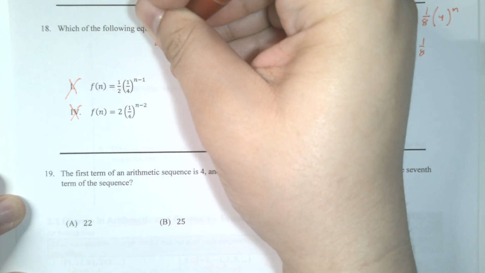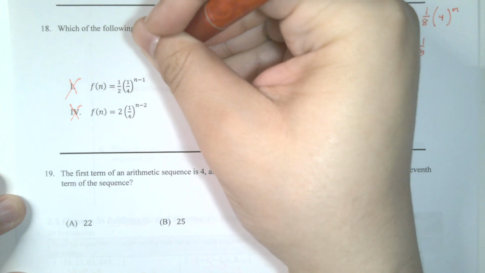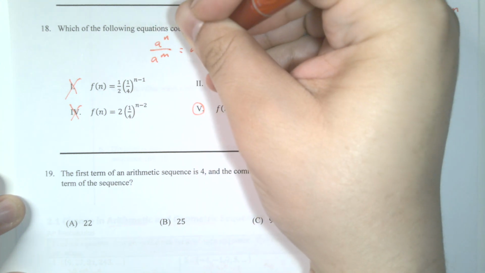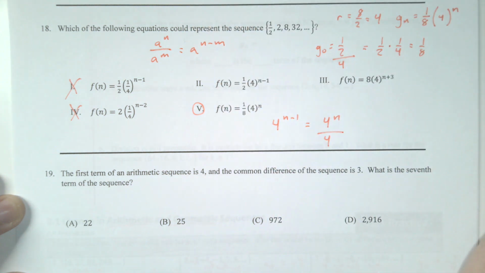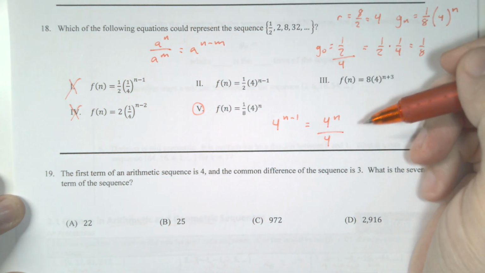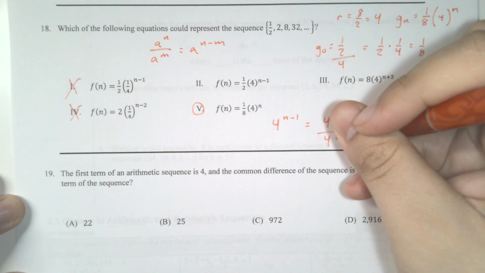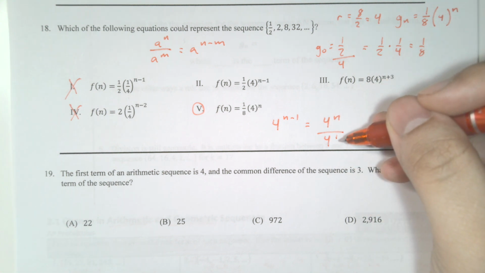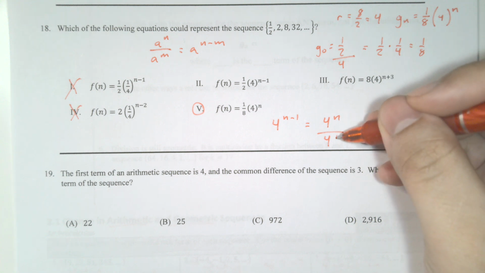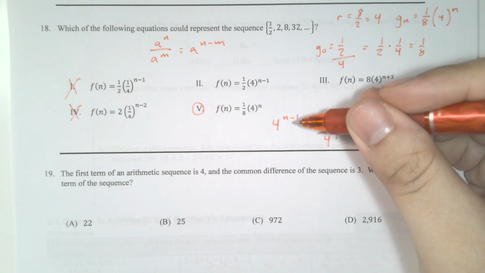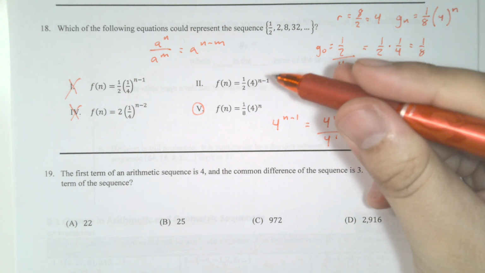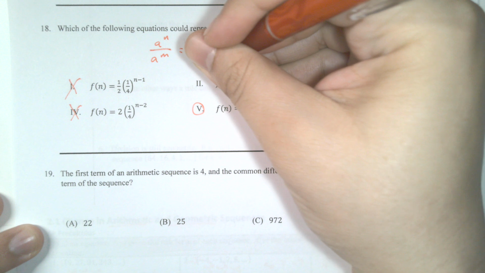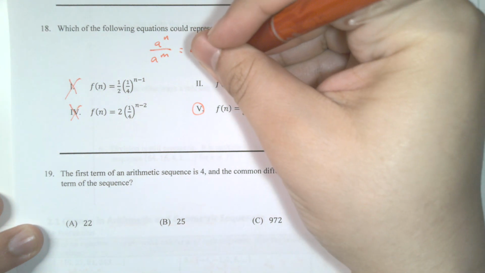A to the power of n divided by a to the power of m is equal to a to the power of n minus m. So working backwards on that, this is really an exponent of 1 here. So if we have 4 to the power of n over 4 to the power of 1, you can just do n minus 1.